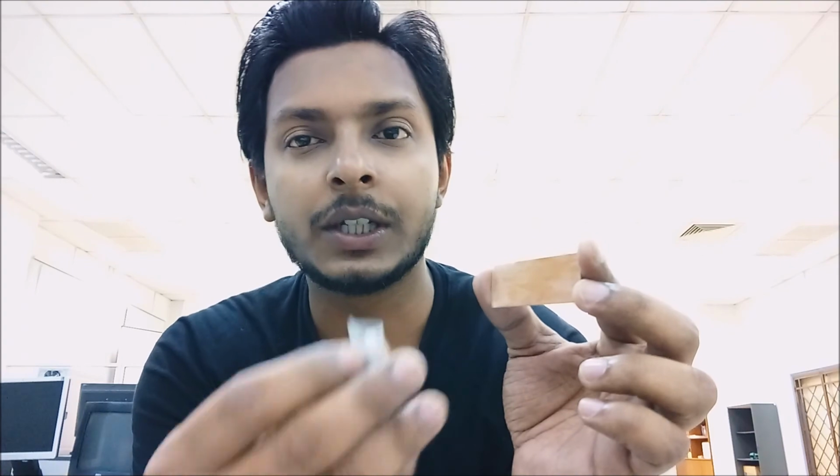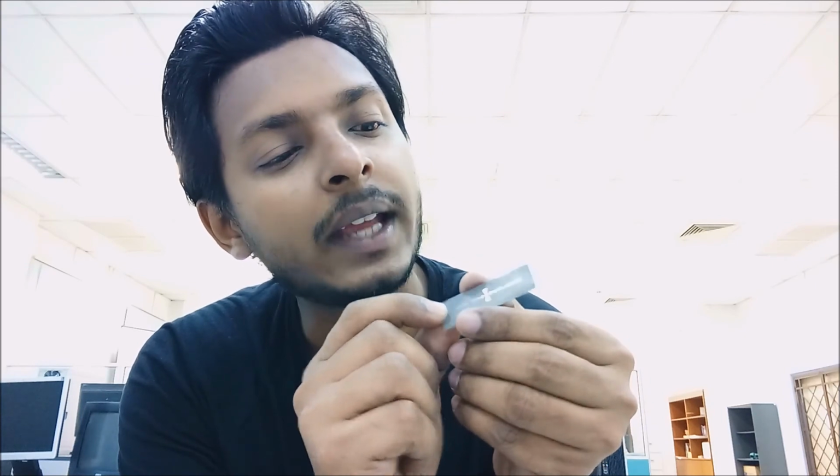We have removed the ground plane's protector, the duct tape, and we used a polishing object to clean this ground surface, because due to the duct tape there are some spots on it. So we have cleaned this using the polishing object. Now we will connect two SMA connectors at the two ports of this microstrip bandpass filter.